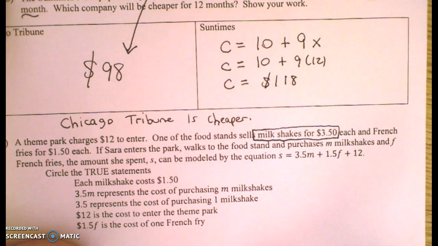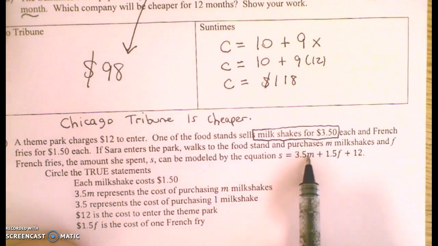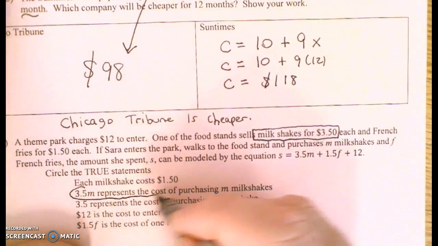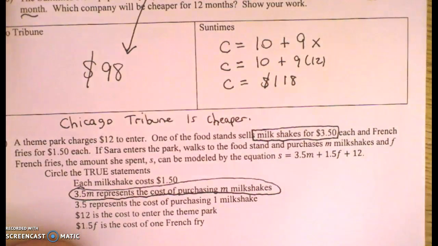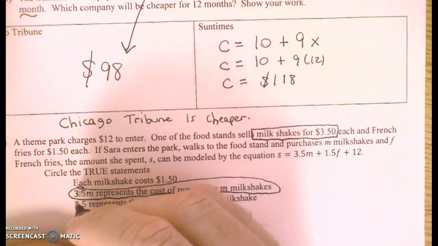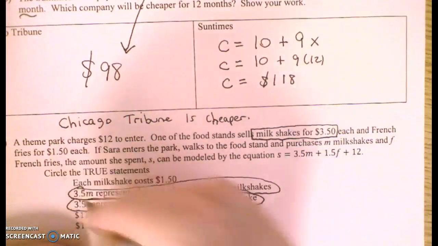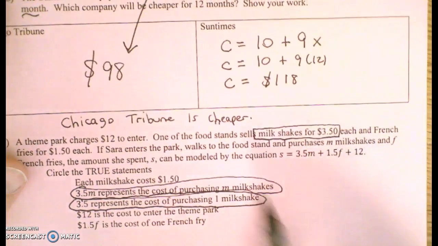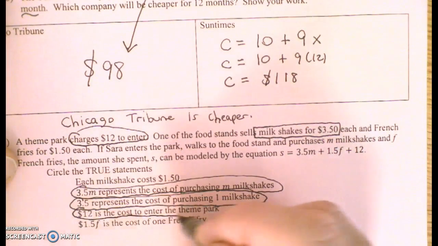3.5M represents the cost of purchasing milkshakes. I think that's true because 3.5M is your cost times your milkshakes. So that one is true. 3.5 represents the cost of buying one milkshake. That's true in this case because 3.5 times 1 is 3.5. So that is a true statement. $12 is the cost of the entry to the theme park. And so here it says right there, to enter it's $12. So that's a true statement as well.